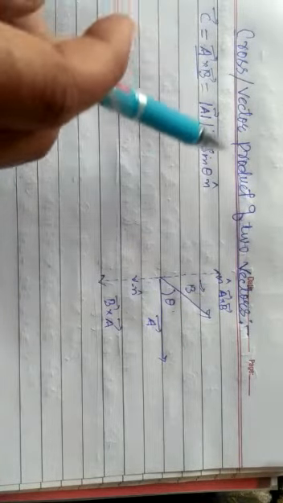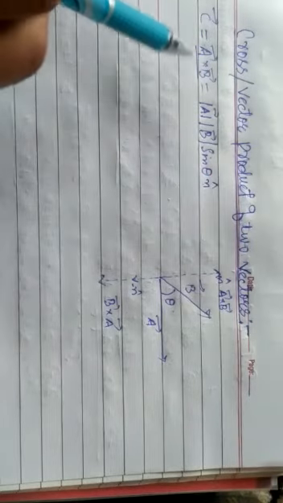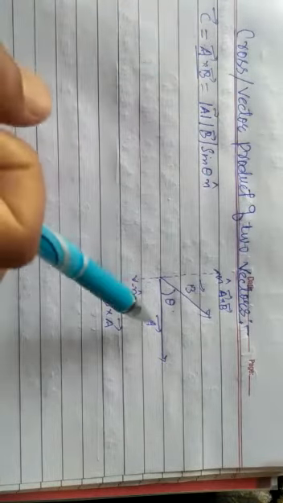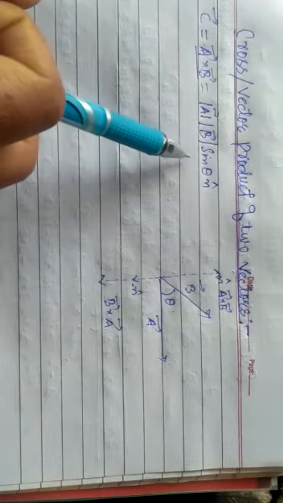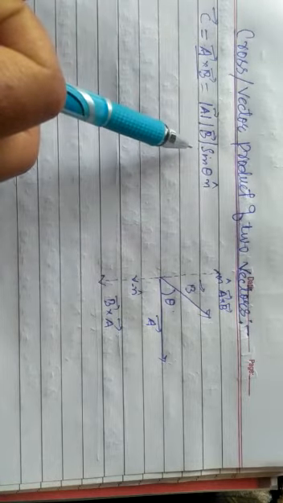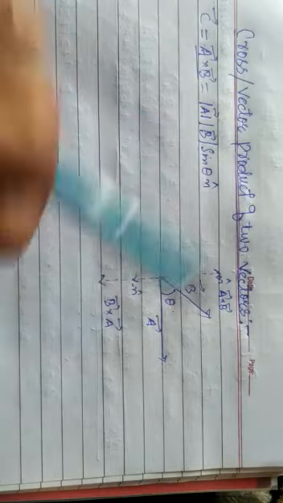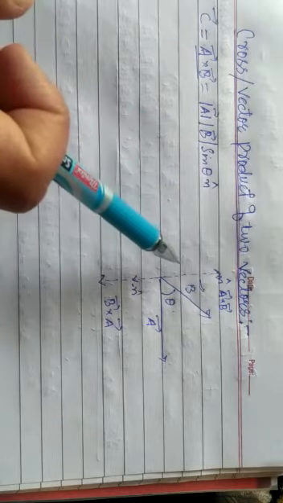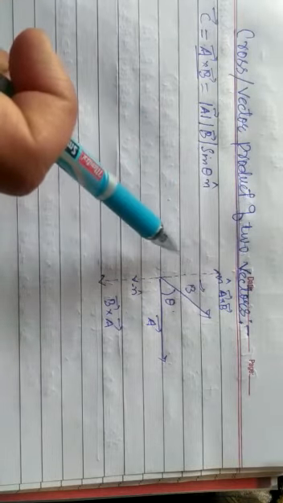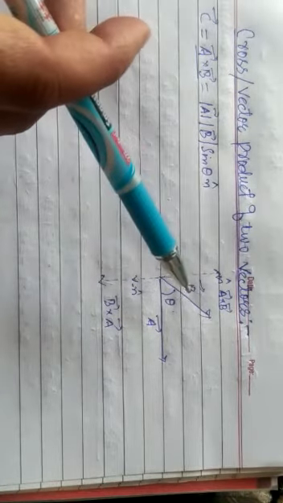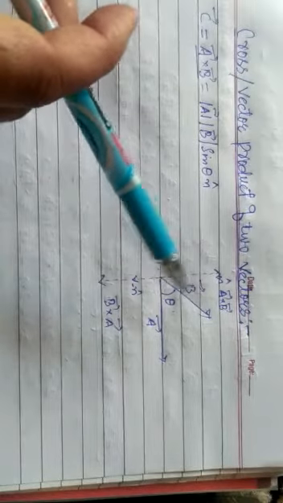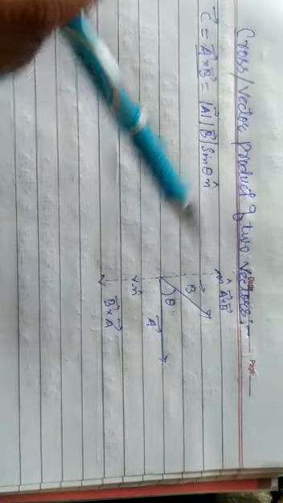So simply I am saying the cross product or vector product is defined as the product of the magnitudes of two vectors and the sine of the smaller angle between them. The direction of the resulting vector is perpendicular to both the vectors A and B, which are in the plane.